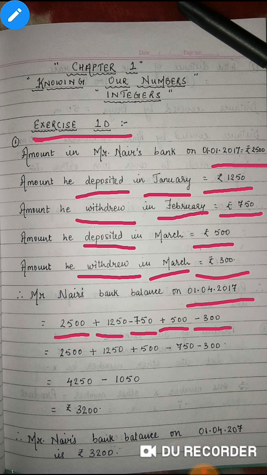Now you've got addition operations here, and you've got subtraction also. According to the rule of BODMAS, we have to do addition first and then subtraction. So here I have brought all the addition terms together and the subtraction terms together.